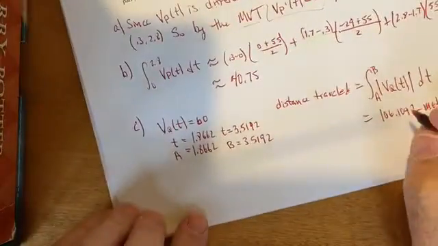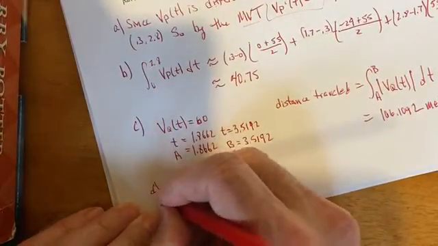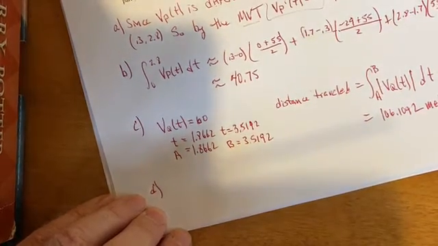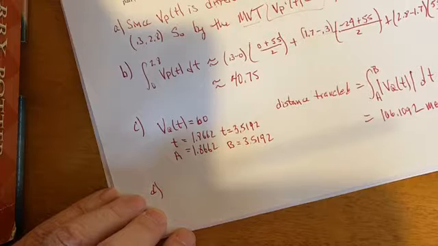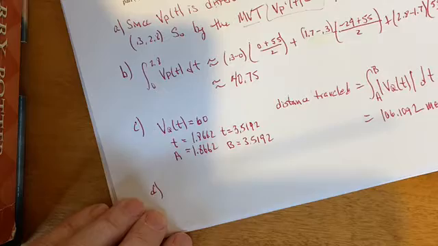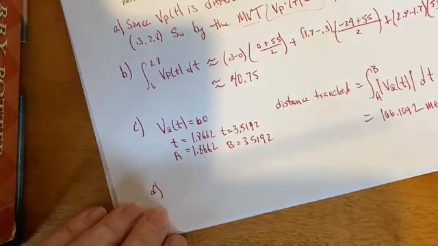Okay, and for D, at time equals t, the position is negative 90. Use the results in part B and the function V sub Q from part C to find the approximate distance between those.